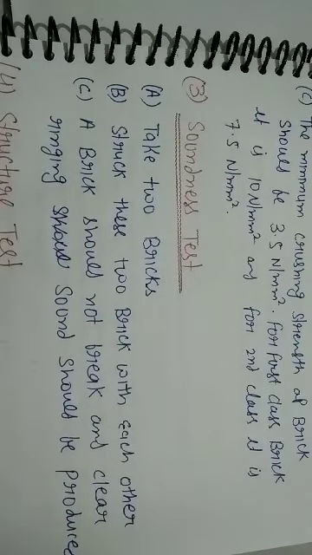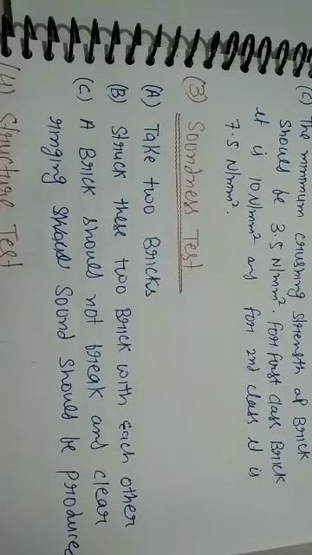Now our next test is the soundness test. As the name suggests, in this test we check the sound of the brick when we strike two bricks with each other. The procedure of this test is, first of all take two bricks, then strike these two bricks with each other.